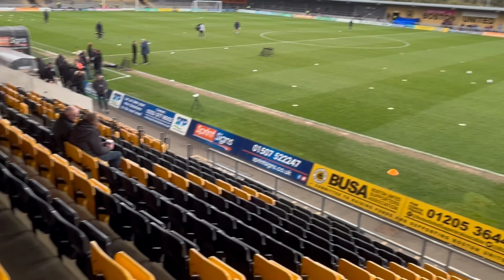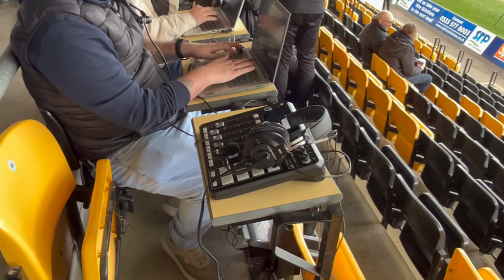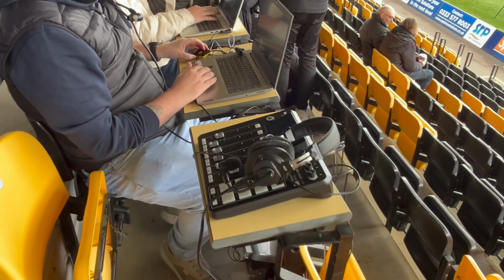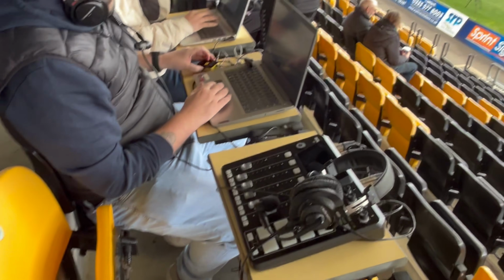So just arrived in the ground, and this is our setup for today's game. We have a laptop and we have a Roadcaster with our headphones plugged in, and we commentate from that with somebody in the studio connecting to them.